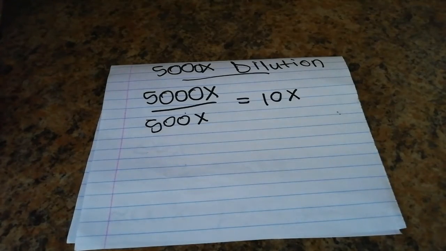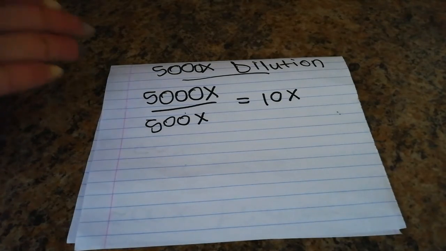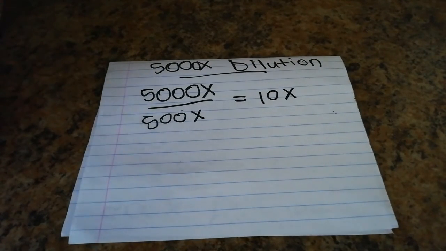The final step would be to take the 500 times dilution to a 5,000 times dilution, which will also give us a new dilution factor of 10 times, as we divided 5,000 by 500. So in this case, like the other two, we will also have 1 part of the 500 times dilution and 9 parts of distilled water.